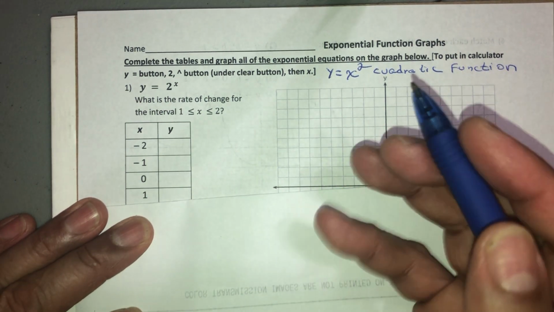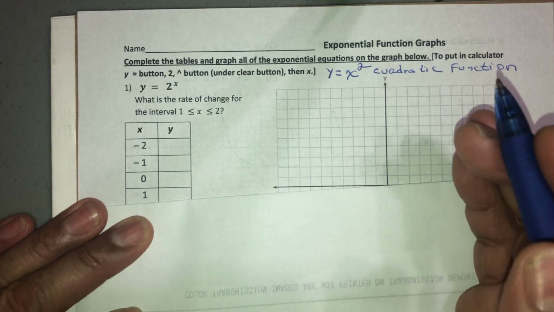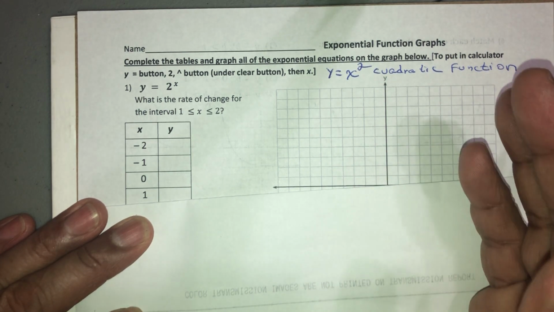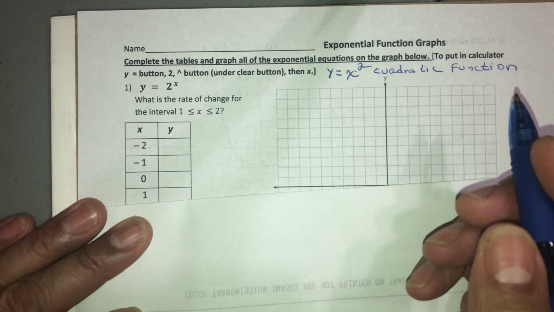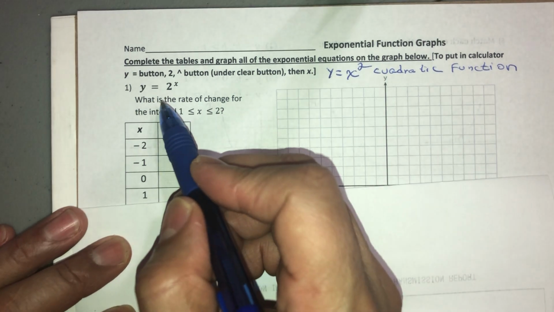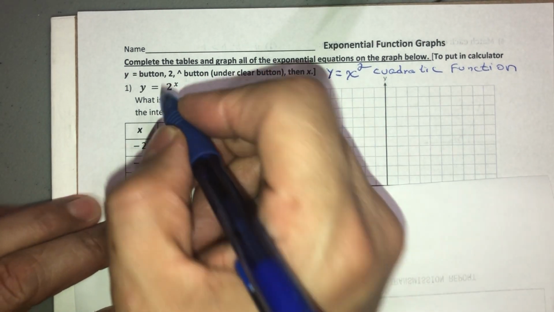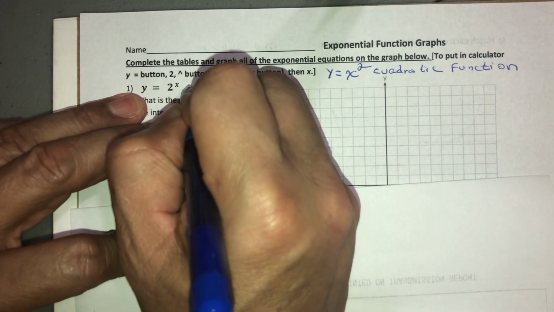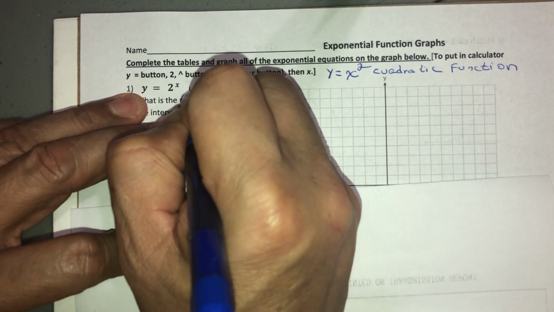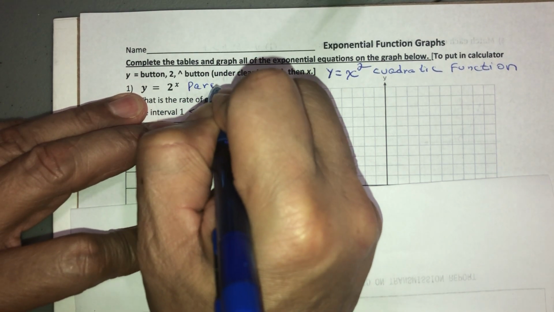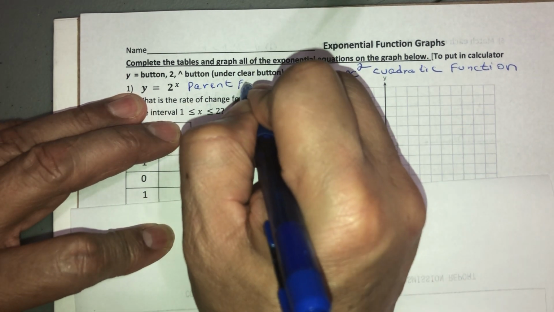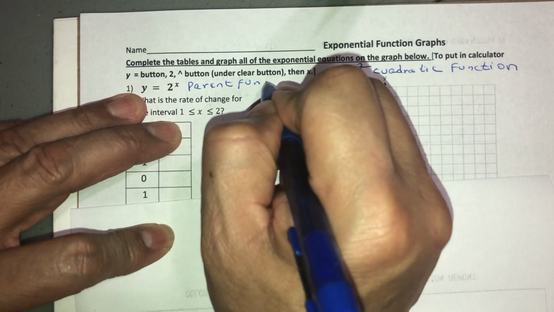Even when you have y equals mx plus b, that's a linear function, you don't need to have an exponent. The exponent there is 1. So if you notice here, this is going to be the parent function, okay? Remember that the parent function is usually the main function.